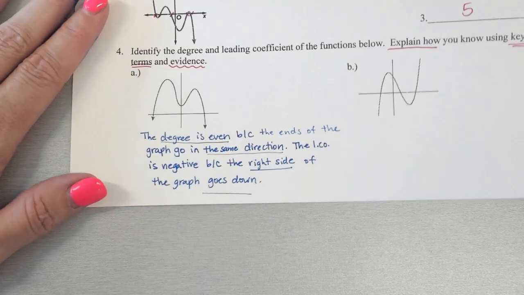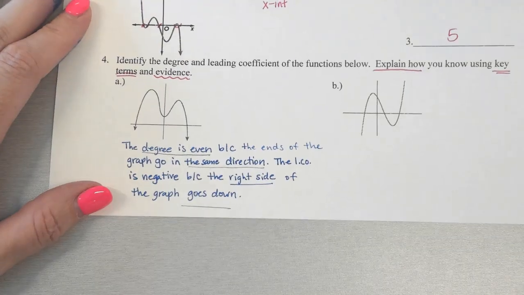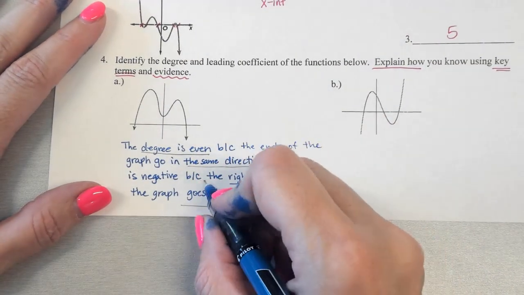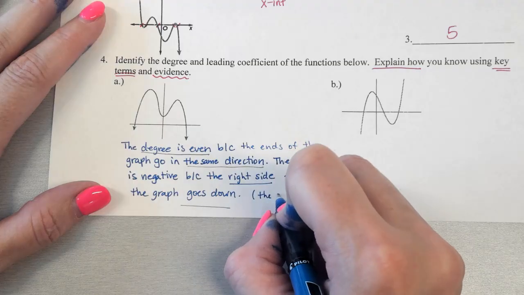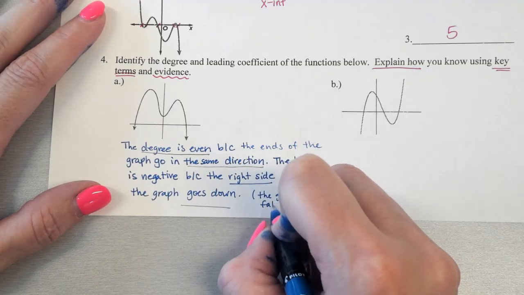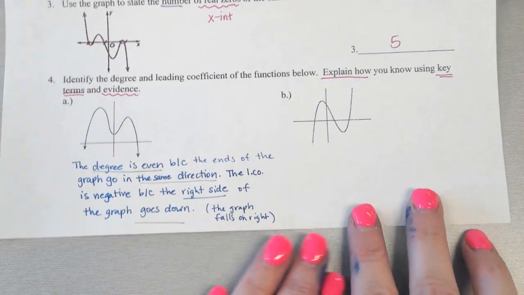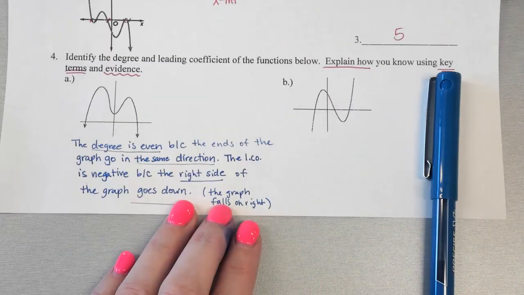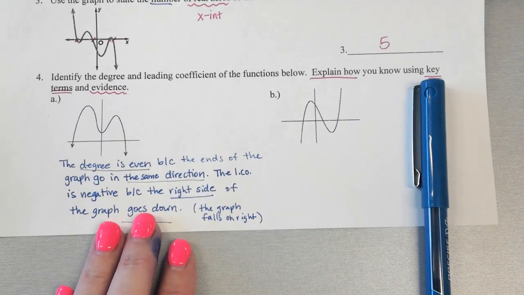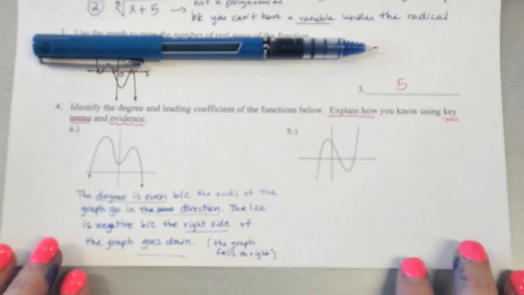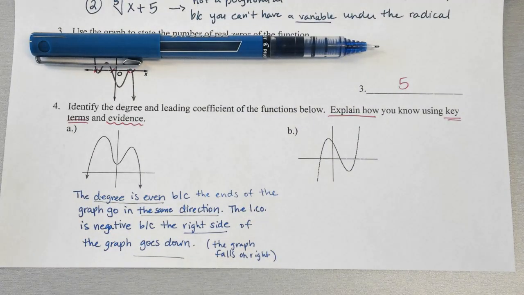You can also say that it falls on the right side. So you can say, or because the graph falls on the right. Either one of those would be great. All right. So when you're doing these, I don't want you to mention the symbols. I want you to explain using your words. Okay, so we'll start with the degree of this next one. Garrett, can you tell me for B what you said about the degree?